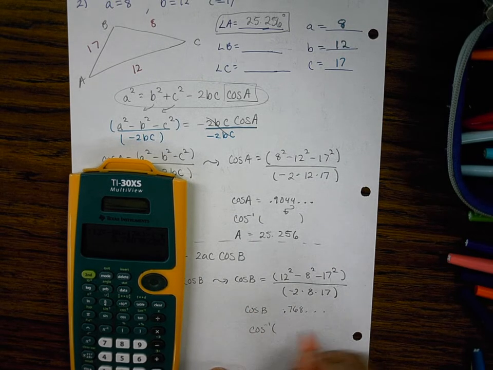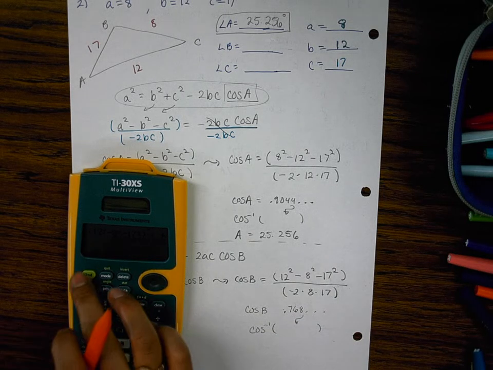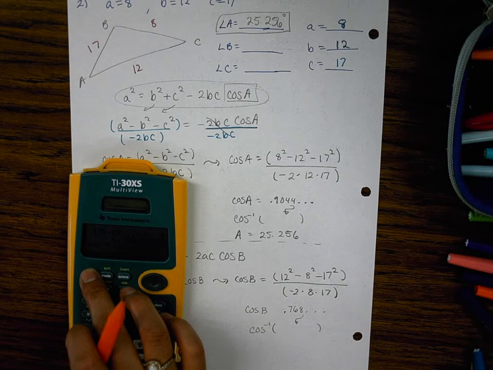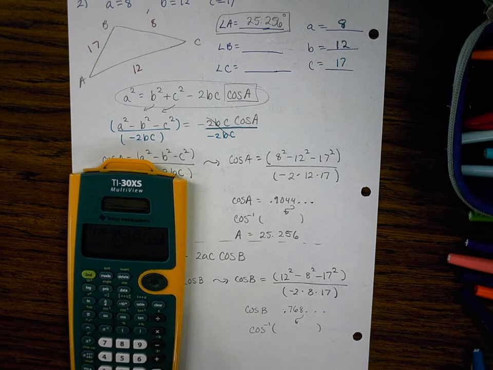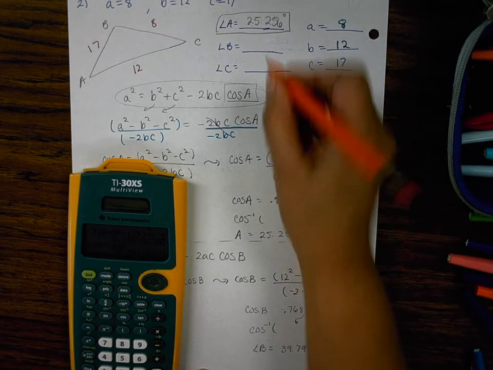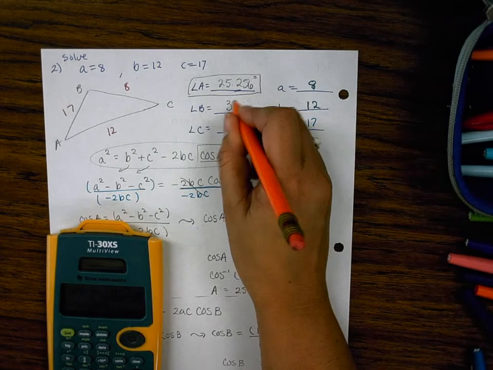That's cosine of B. So we're going to do cosine inverse of that number. Second cosine, second answer, and we end up with 39.791.